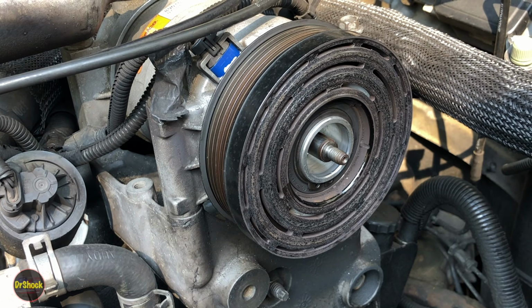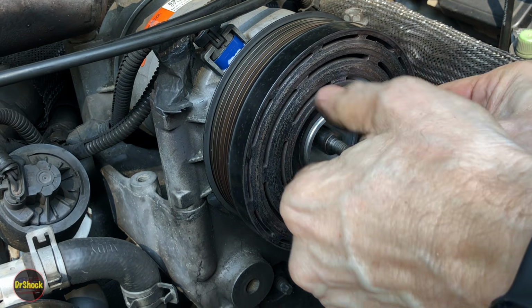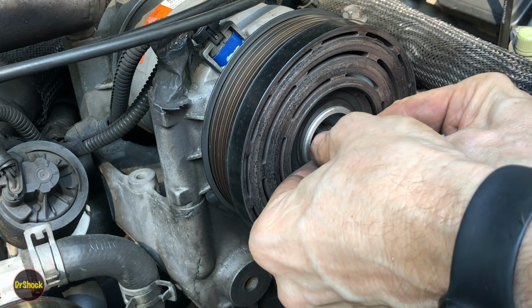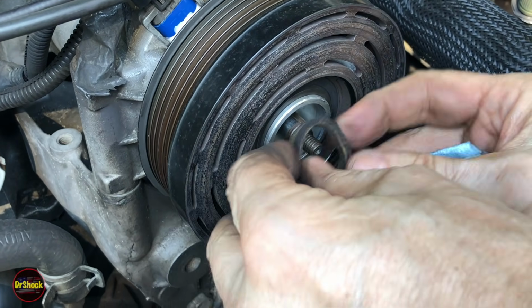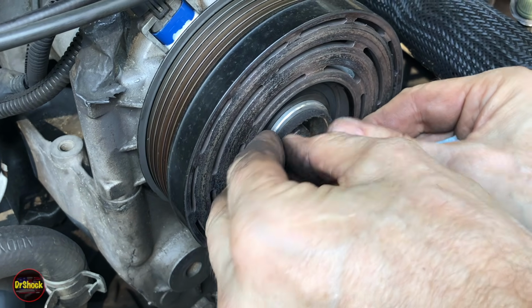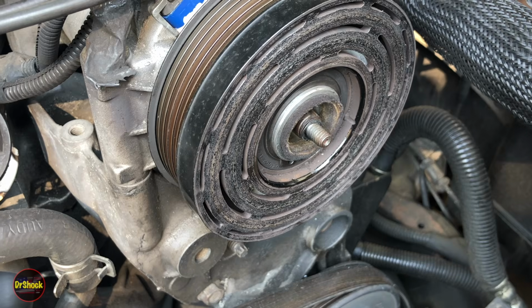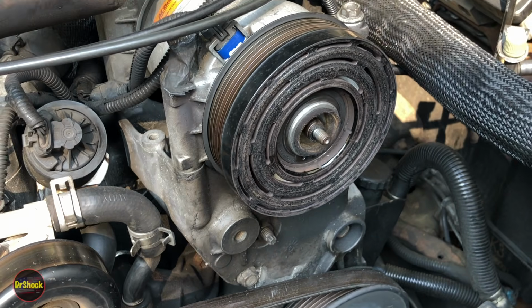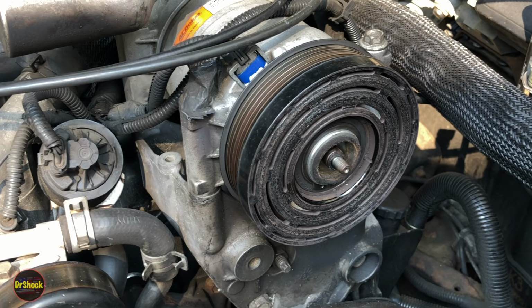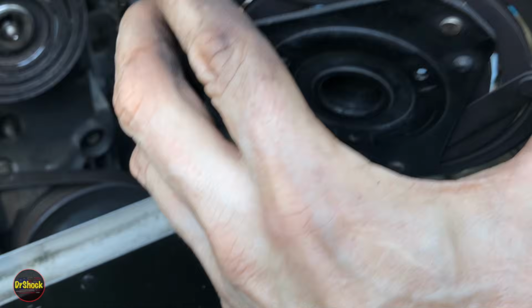But before I do, I'm going to reinstall this set of shims that we took off in the same order they originally were. And we're going to put this little felt washer back in, just the way we found it. And then we're going to take some more 301 oil right over here and lube up this hub.